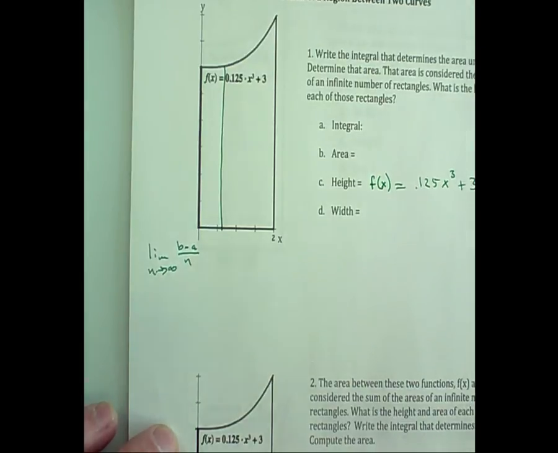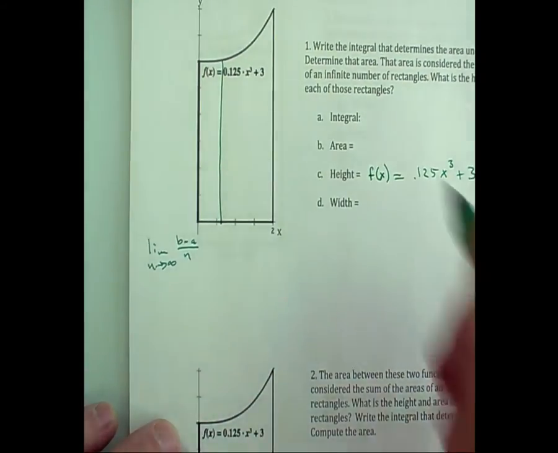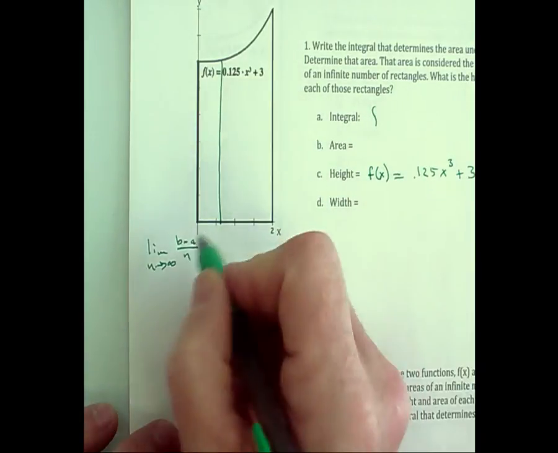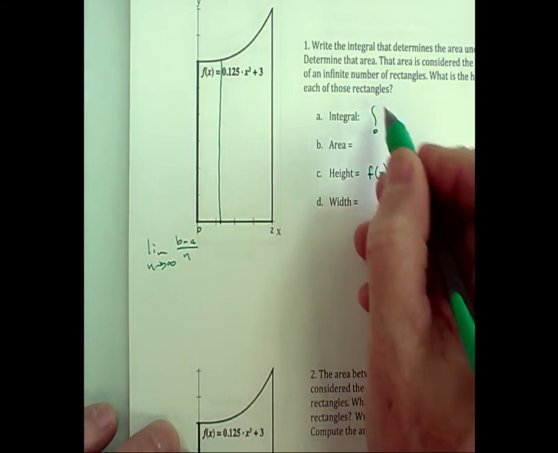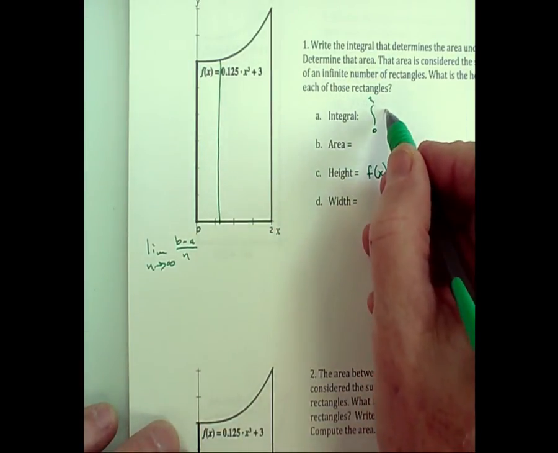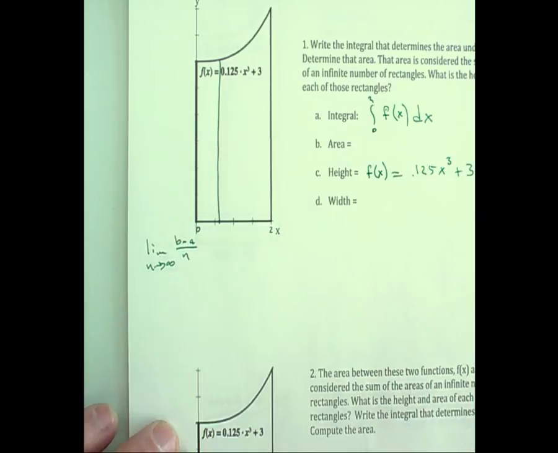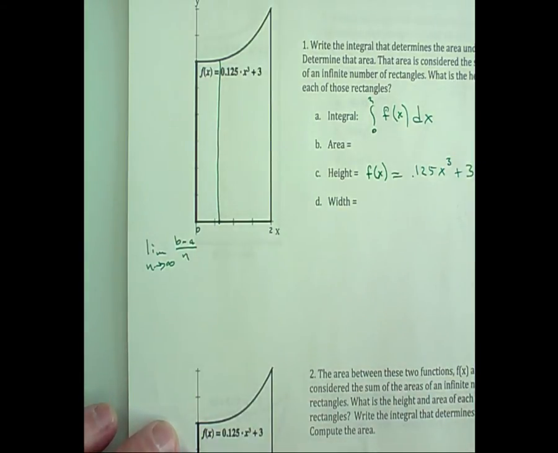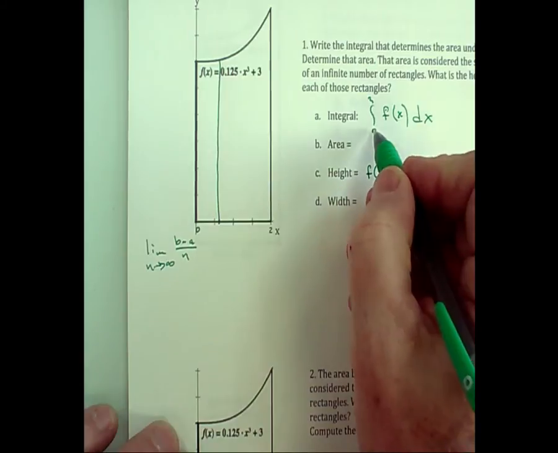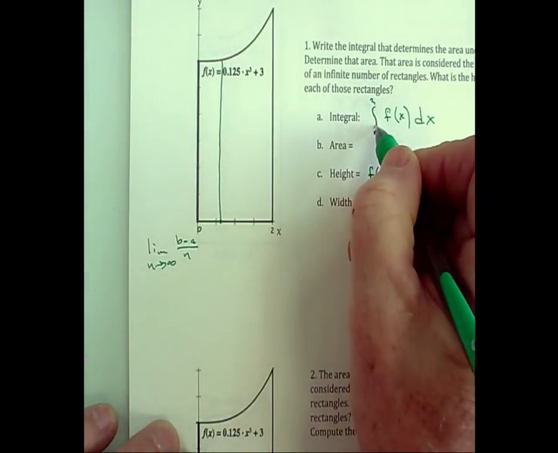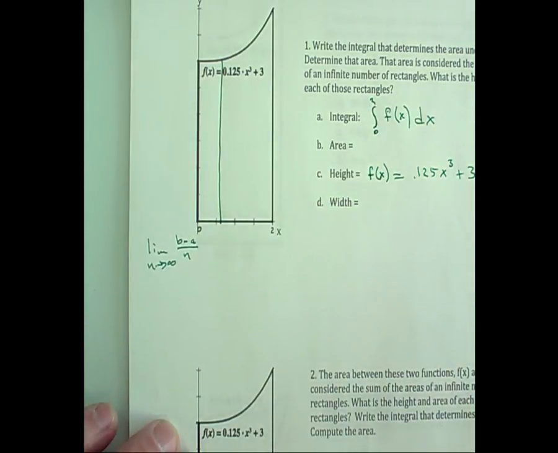Yeah, it is a limit, but in the integral, it looks like this, right? This is a 2, this is a 0. We're going to go from 0 to 2, correct? And it's f of x dx, correct? That's the integral. It's a definite integral, correct? Start at 0, stop at 2. F of x is the height. This looks like the letter S, and it means summing up areas of rectangles.